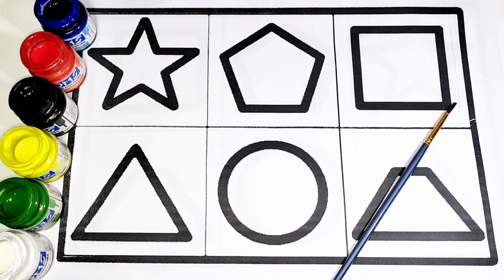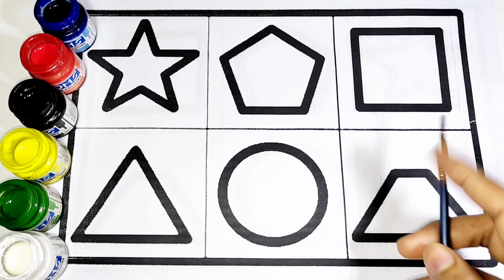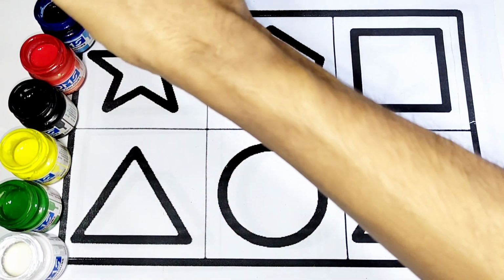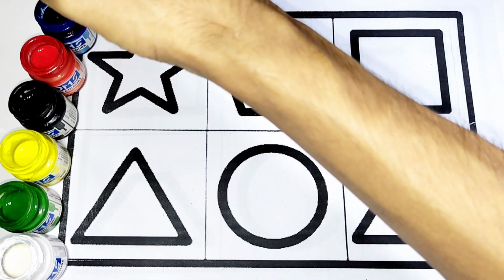First we are coloring the shape of star. Kids, now we are using the color of blue. Now we're mixing and using blue color.